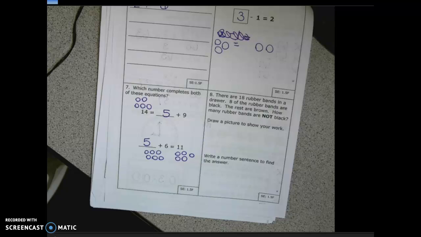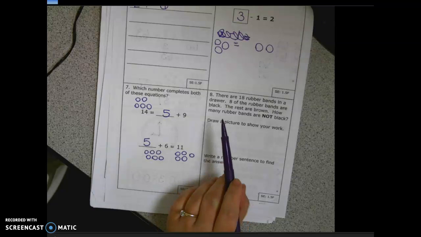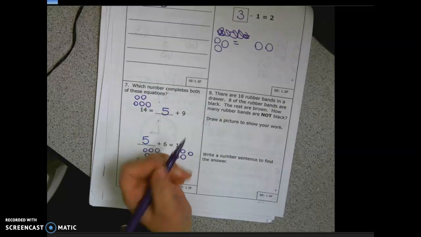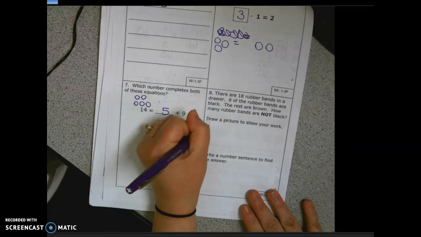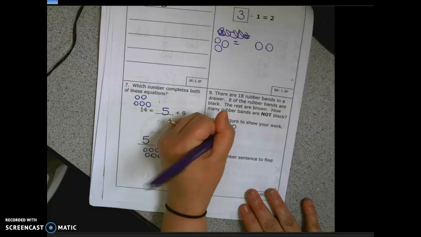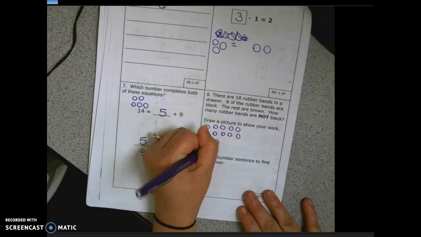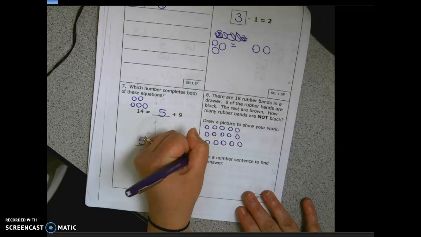There are 18 rubber bands in a drawer. 8 of the rubber bands are black. The rest are brown. How many rubber bands are not black? Okay, we know there's 18 in a drawer. We know 8 are black. So we're trying to figure out how many are not black. So we have our 18 rubber bands. 1, 2, 3, 4, 5, 6, 7, 8, 9, 10, 11, 12, 13, 14, 15, 16, 17, 18.